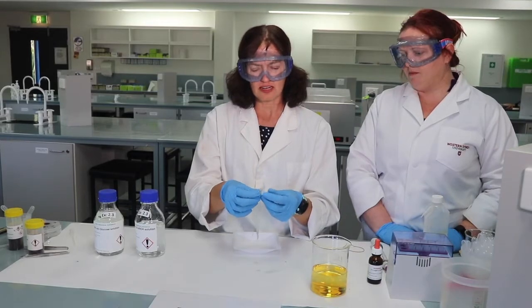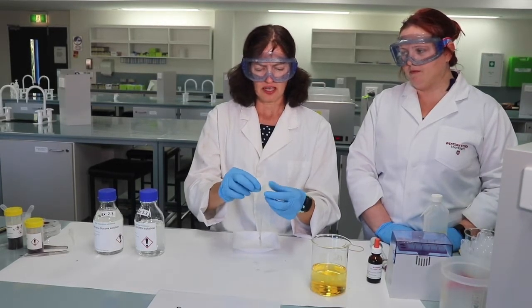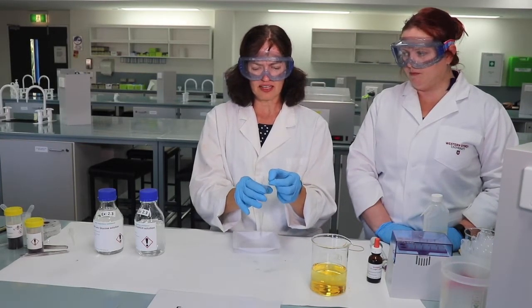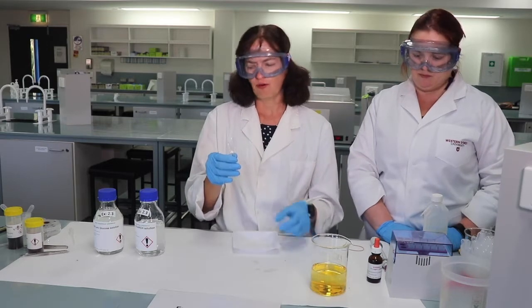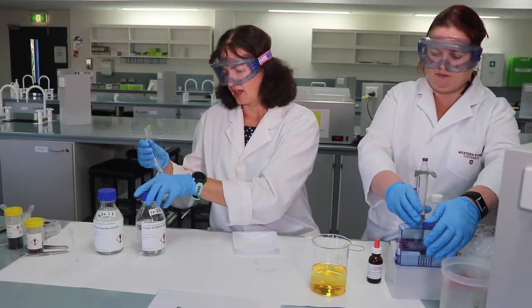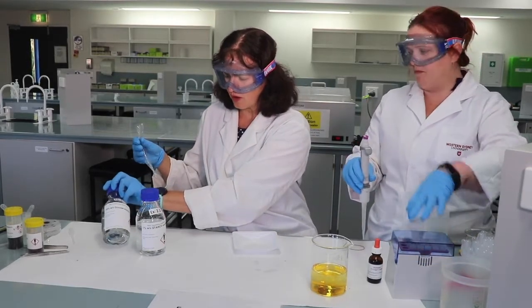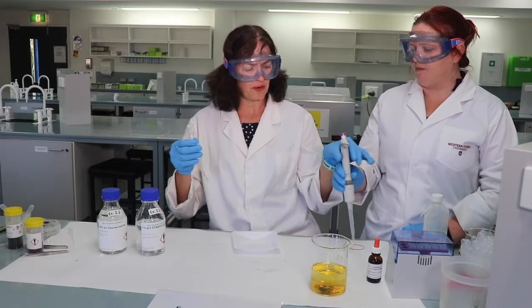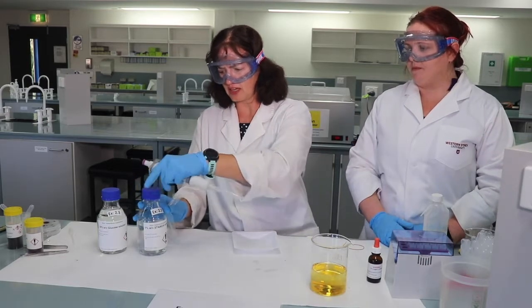So you can see the dialysis tubing. We can open it here, and what we're going to do inside the dialysis tubing is add 4 ml of a starch solution and 4 ml of a glucose solution. So that will go inside the bag. Let's do that now.